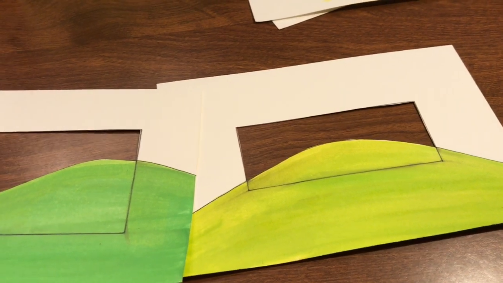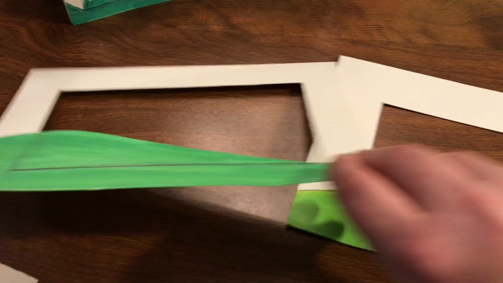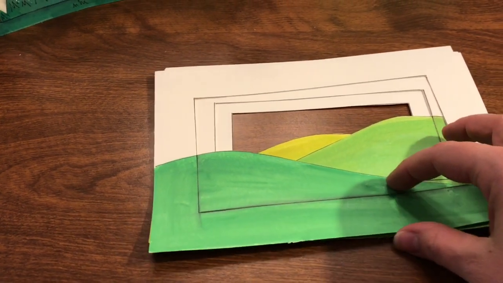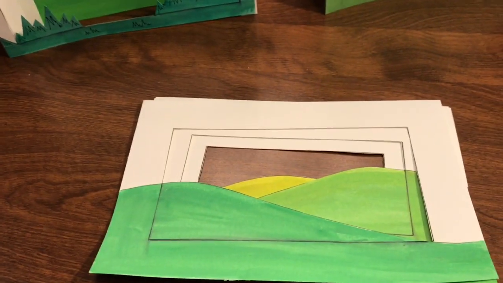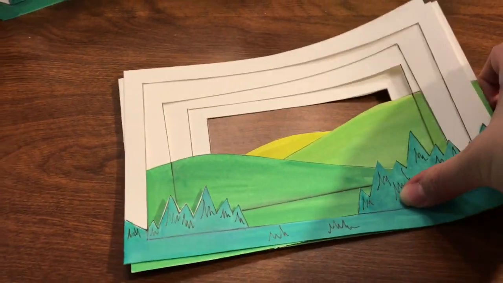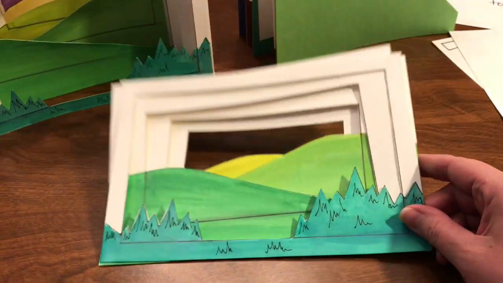Now with the hills, my choice was that I wanted to create some overlapping. So when they're placed together, you will see that it looks like the hills go further back. And here's the grass in front. So far, this is what my tunnel book would look like.